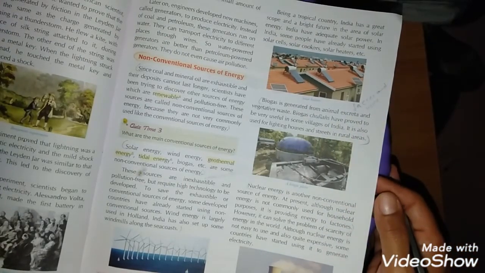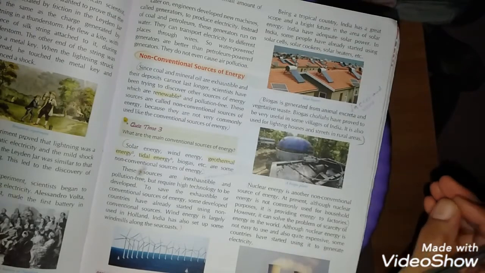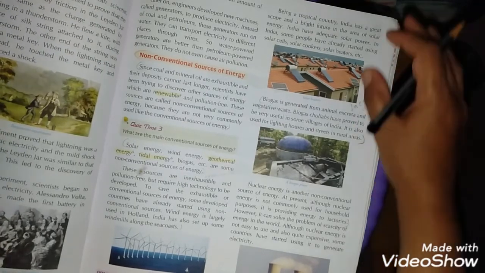Okay, gas. Then another thing is that nuclear energy is another non-conventional source of energy. At present, although nuclear energy is not commonly used for household purposes, it is providing energy to factories. We are not using it in the houses, it is used in the factories only. However, it can solve the problem of scarcity of energy in the world. Although nuclear energy is not easy to use and is quite expensive, some developed countries have started using it to generate electricity.